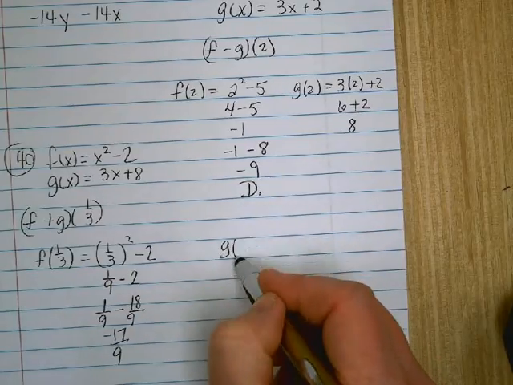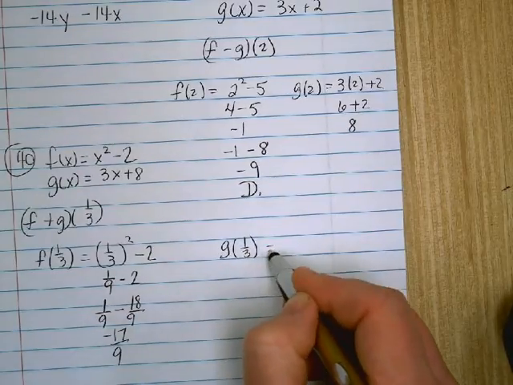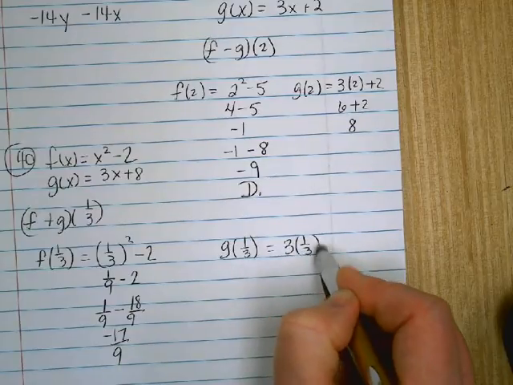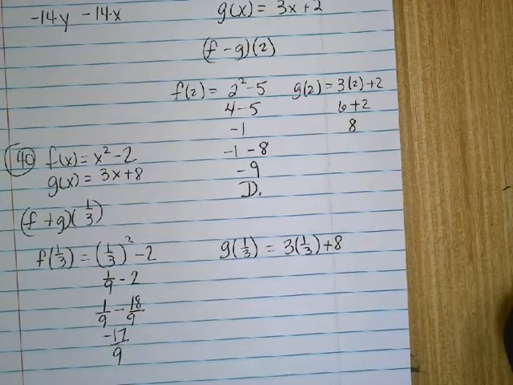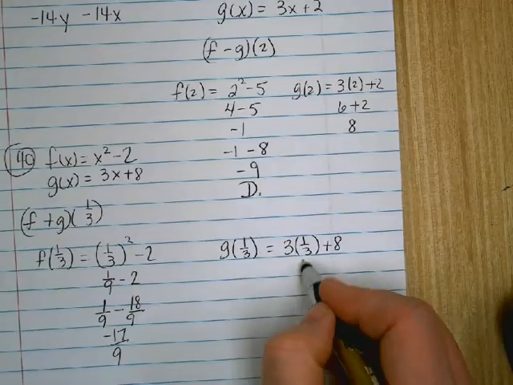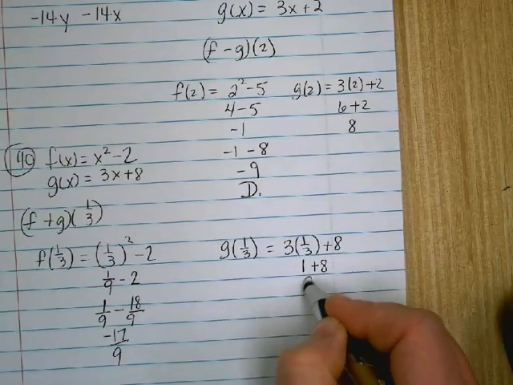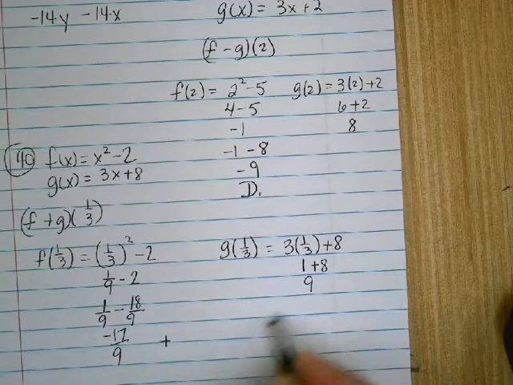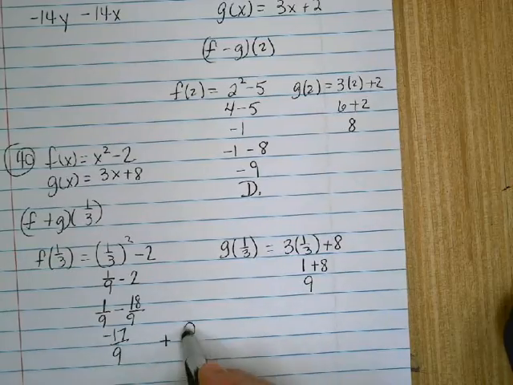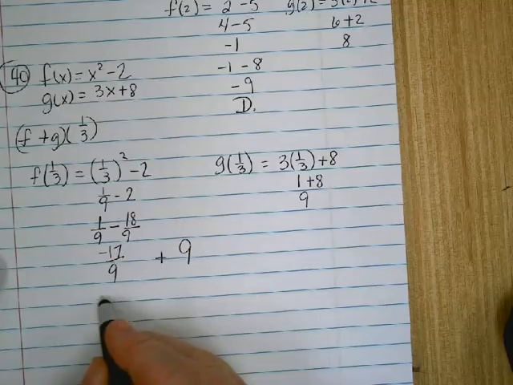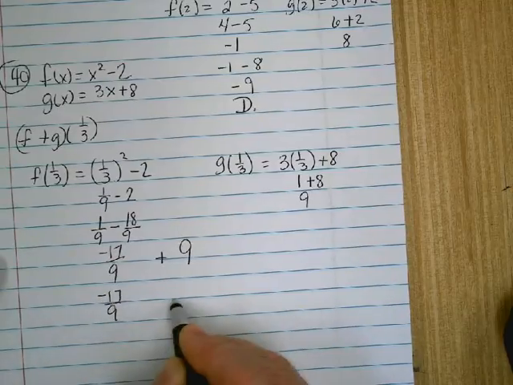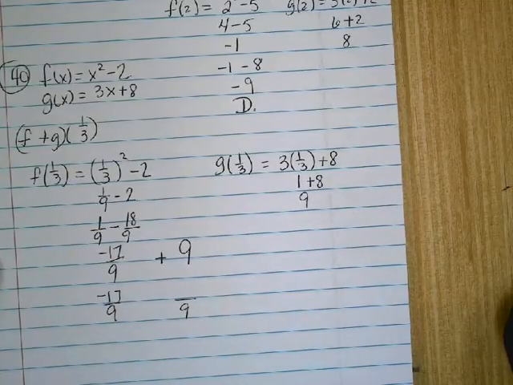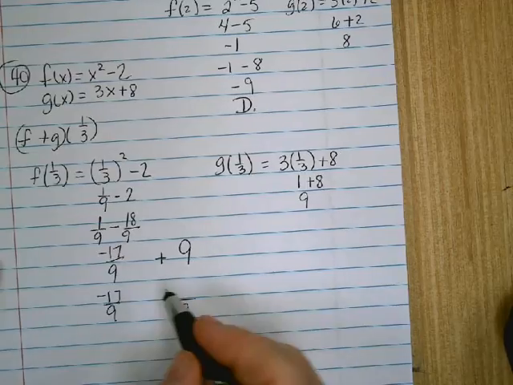g of 1/3 is 3 times 1/3 plus 8. Well, 3 times 1/3 is 1. 1 plus 8 is 9. So I need to add 9 to this. So now I really need to write 9 as some number with 9 as a denominator.